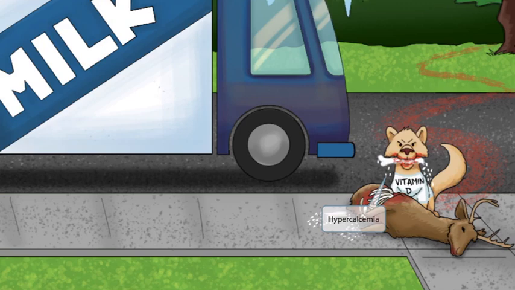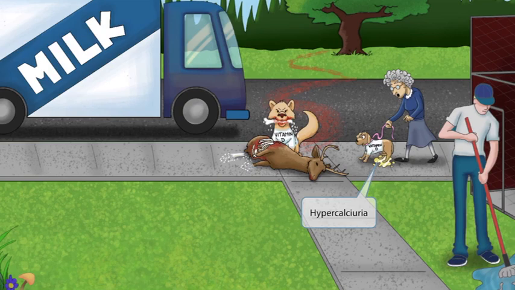Now let's talk about hypercalciuria. Look at this sweet old grandma walking her little dog. This little dog seems to be terrified of the bigger, aggressive-looking dog who continues breaking bones into calcium dust. I don't blame the little guy for being scared. Well, this fear caused the small dog to pee all over the ground uncontrollably. He urinates in fear of the dog who created the calcium crystals, urinating in front of calcium for hypercalciuria.